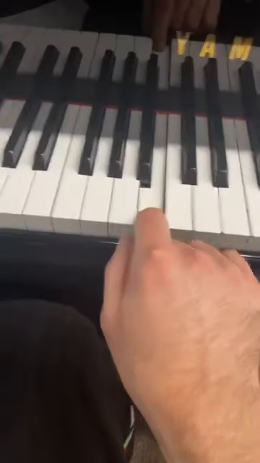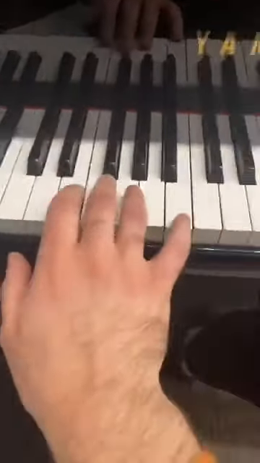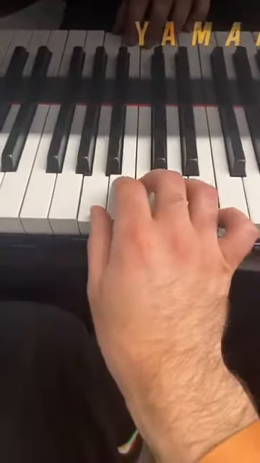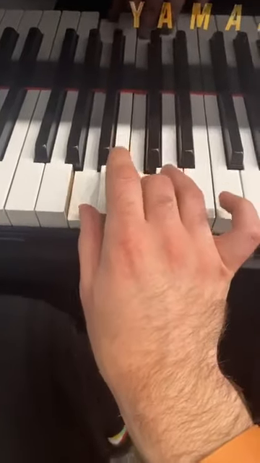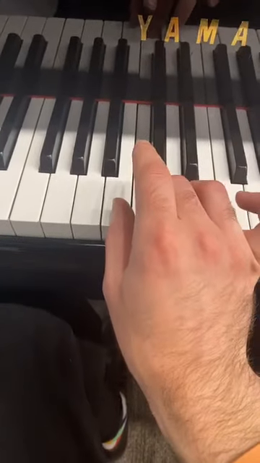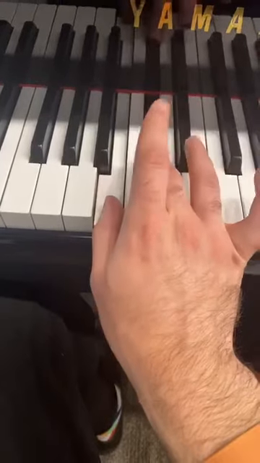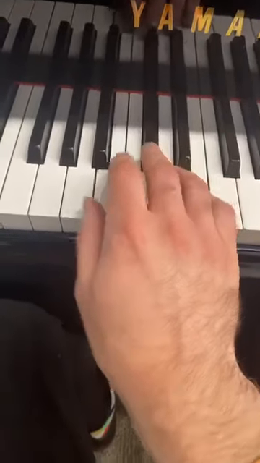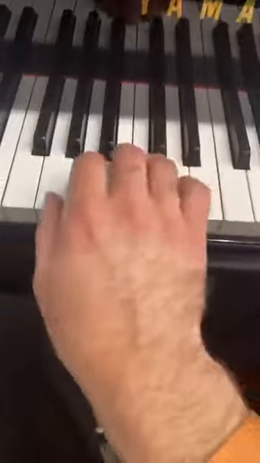Remember, the B is part of my G7 chord, but I'm not resolving to it just yet. I'm doing the A, C. Now I resolve to my B, but while I do that, I also play the C sharp, which is part of that A chord I was showing you earlier.